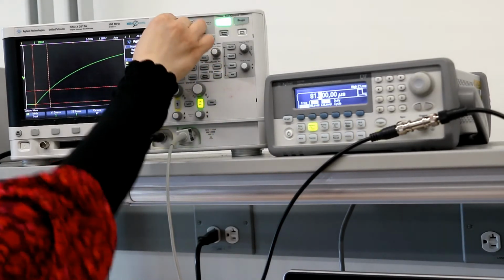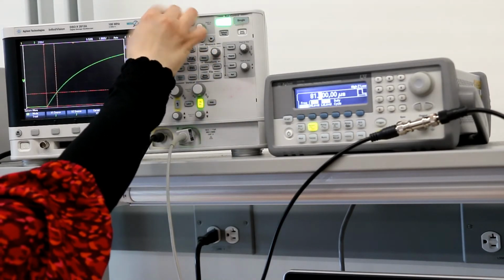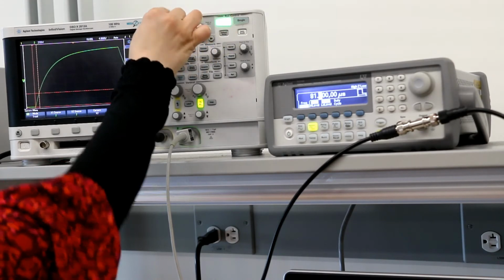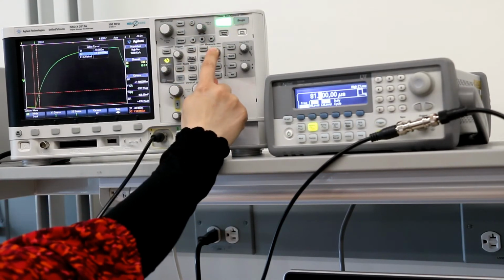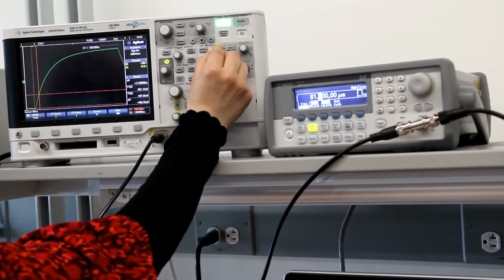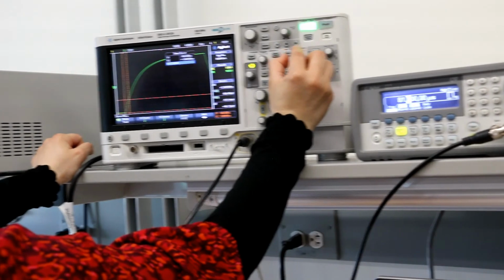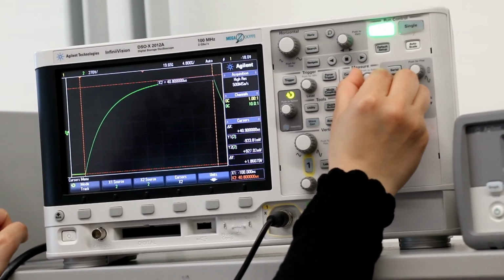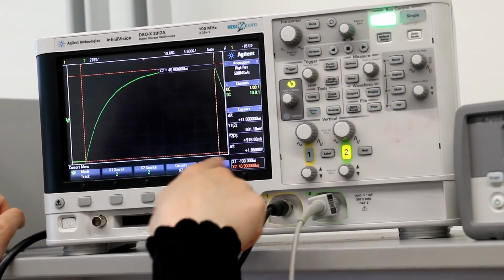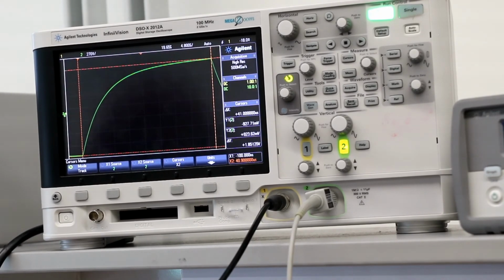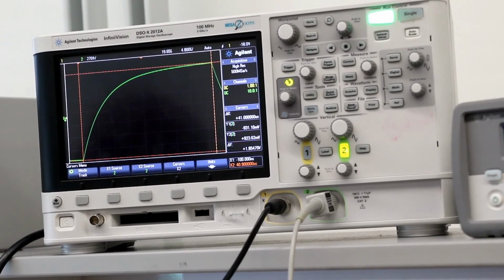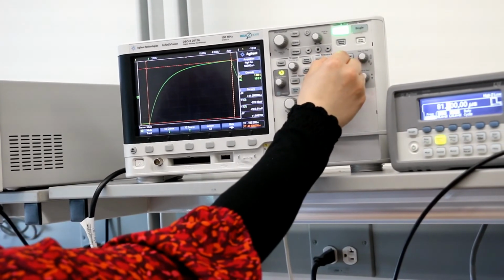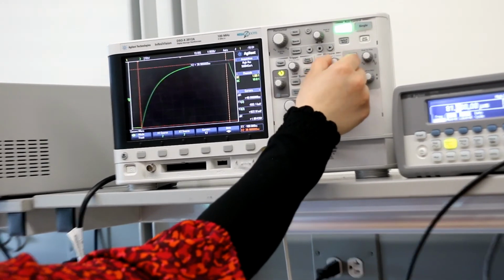Adjust the output. Use cursor X1 at the very bottom, cursor X2 at the top, and then read delta Y, which is 1.85 times 0.632, 1.16. Now move cursor X2 until delta Y equals 1.16.